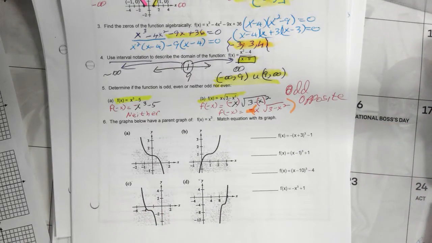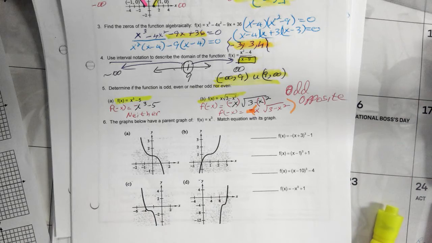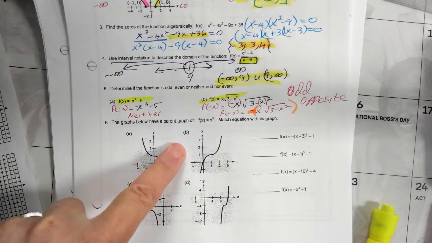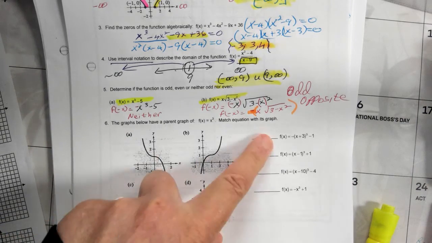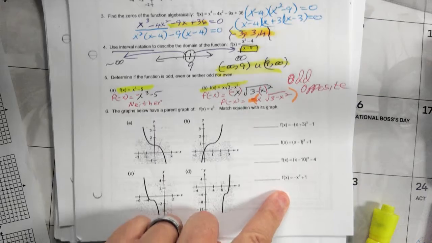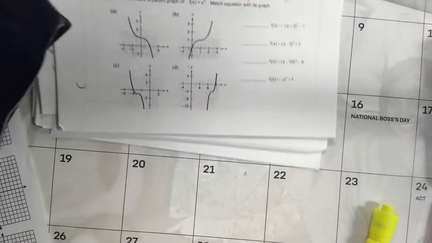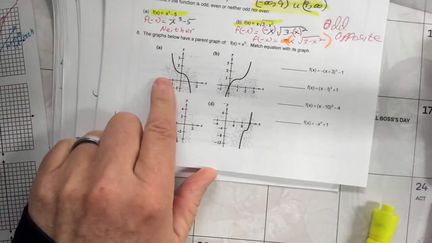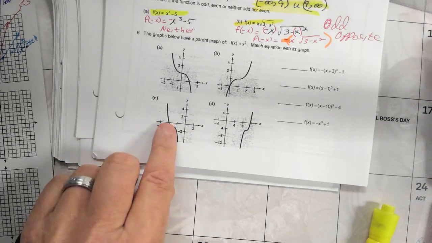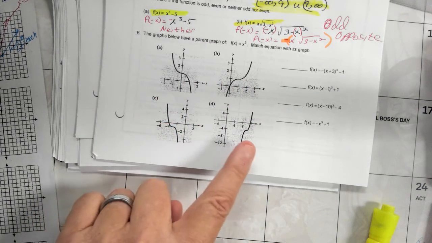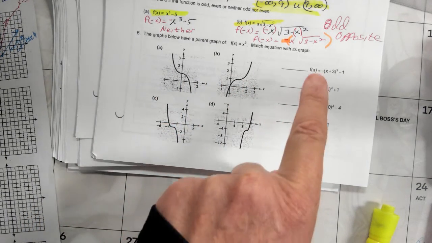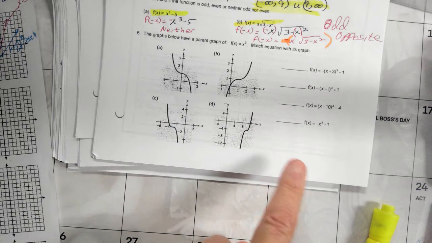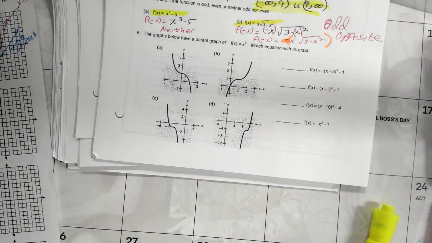Take a minute, do the last 4 yourself. Look here, there's A graph, B graph, C graph, D graph. There's the graphs. If you didn't see that again, it's A, B, C, D there. And you got 4 choices. You write A, B, C, D on the 4 choices. Takes seconds to do.